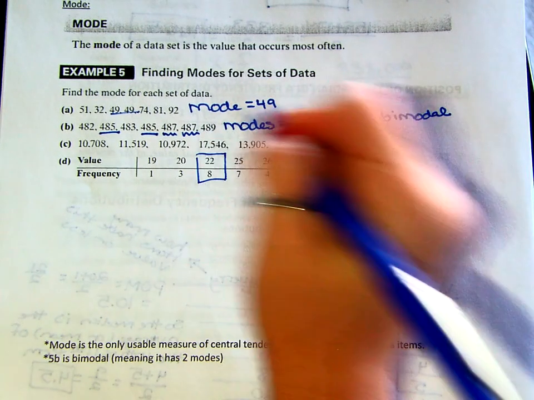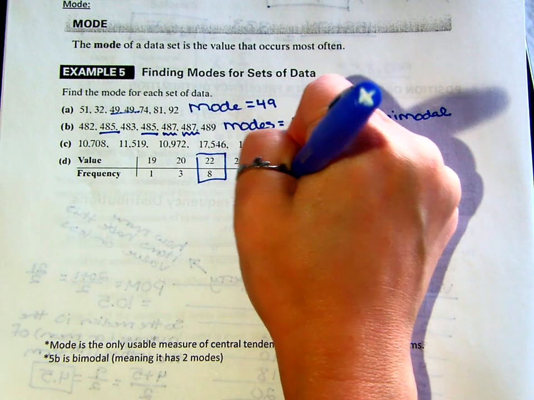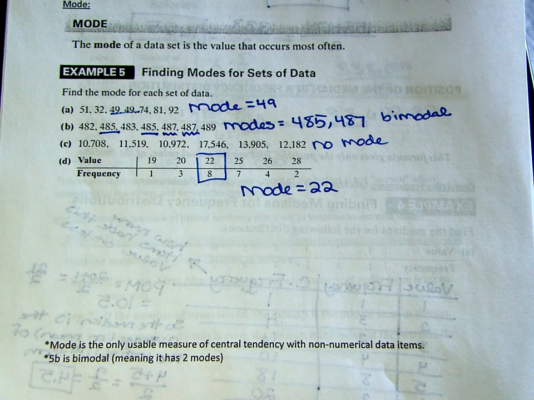I don't have to write them out. I don't have to see them in a list. It tells me I get 22 8 times. That's my mode. And if there would have been another one that had the same frequency, then I could have another bimodal situation happening.